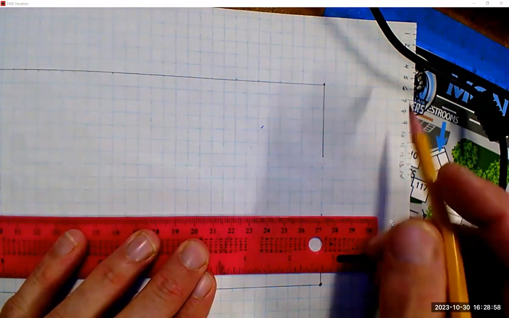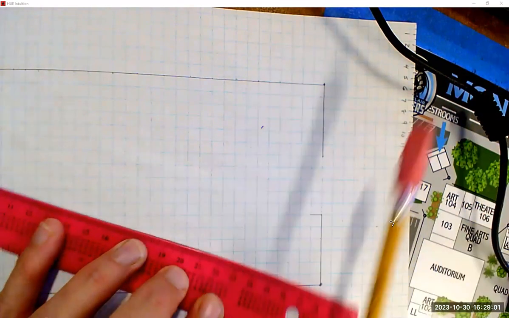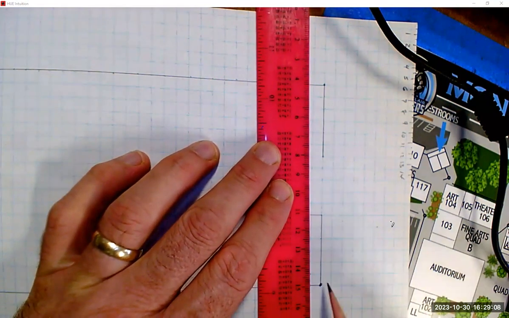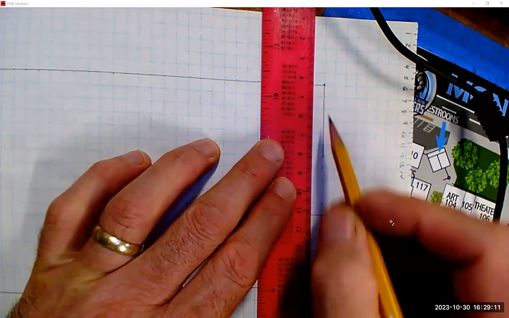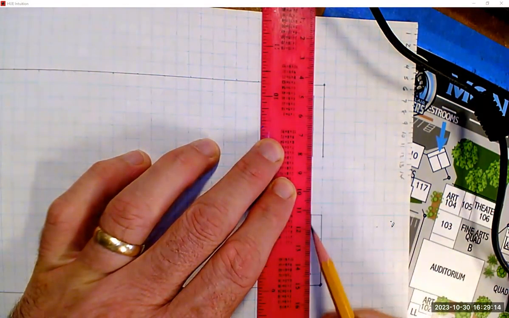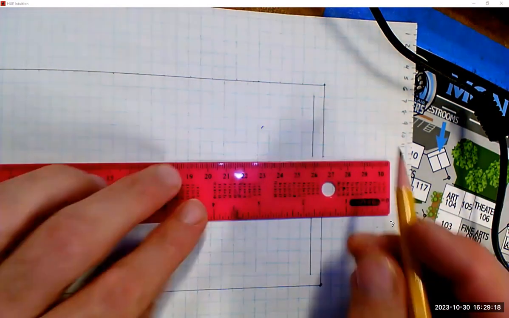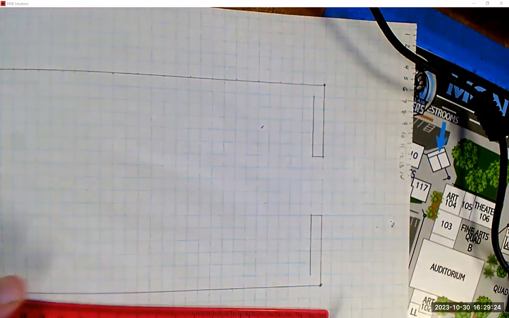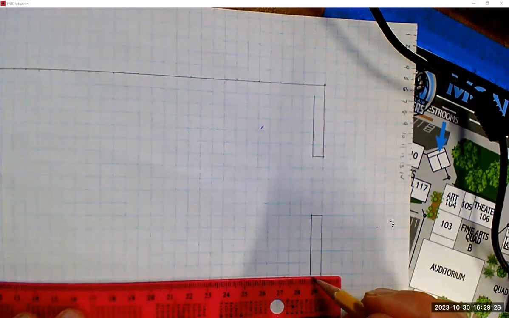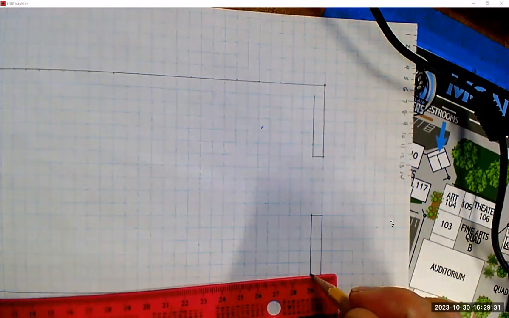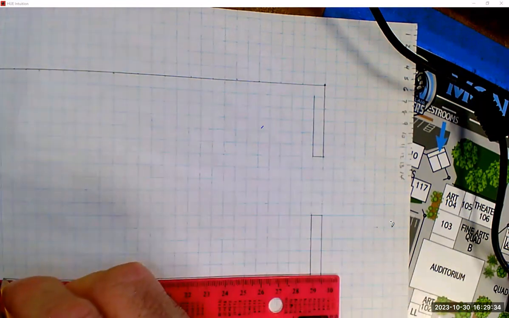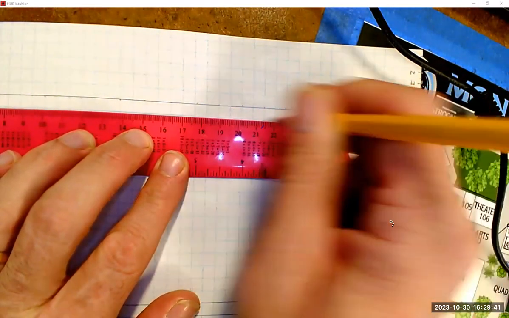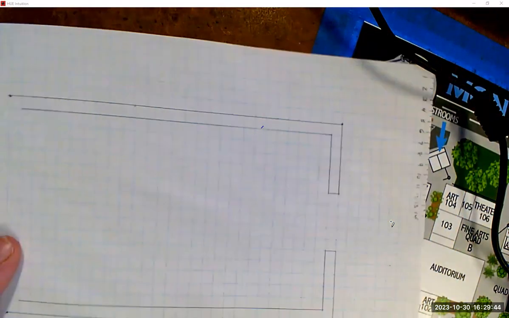It was a 6 inch wall, so it's just one good mark. And so on.